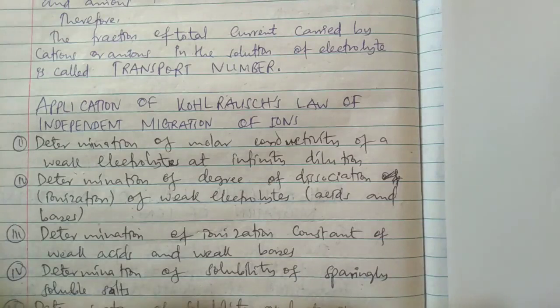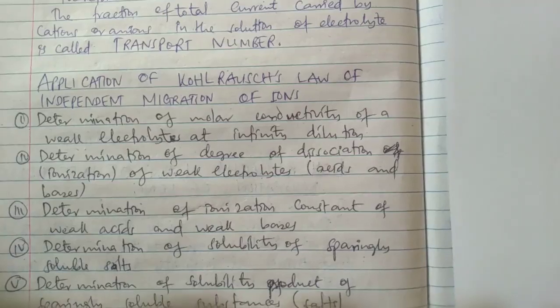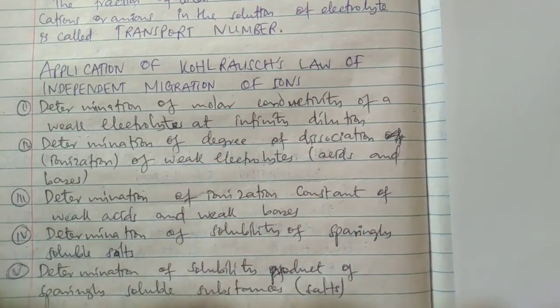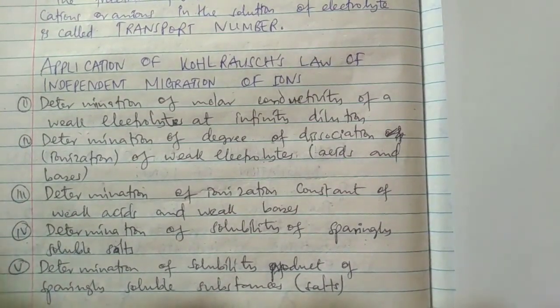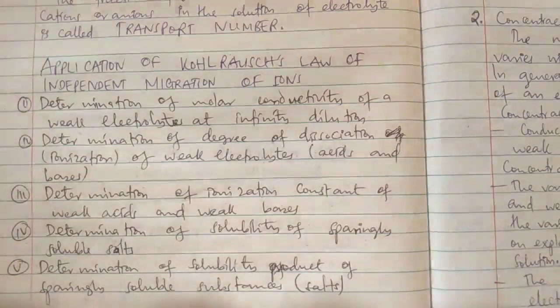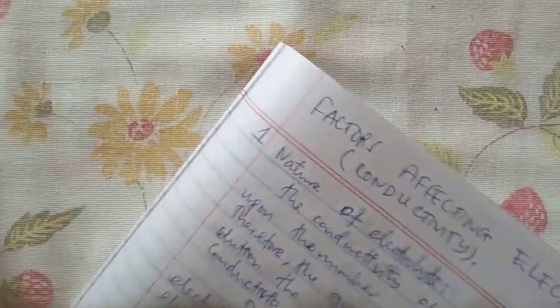Fourth is determination of solubility of sparingly soluble salts. Fifth is determination of solubility product of sparingly soluble substances. Actually, we will not go deep and discuss these applications of Kohlrausch's law for our level, but we will only see the calculations where we use Kohlrausch's law. What you need to understand here is simply the applications.